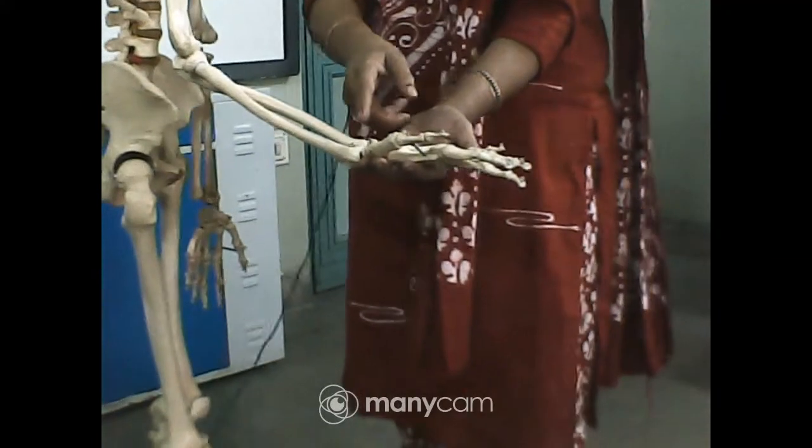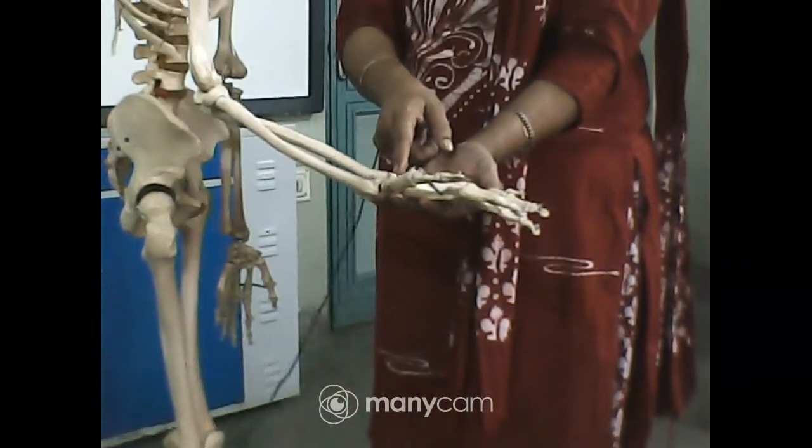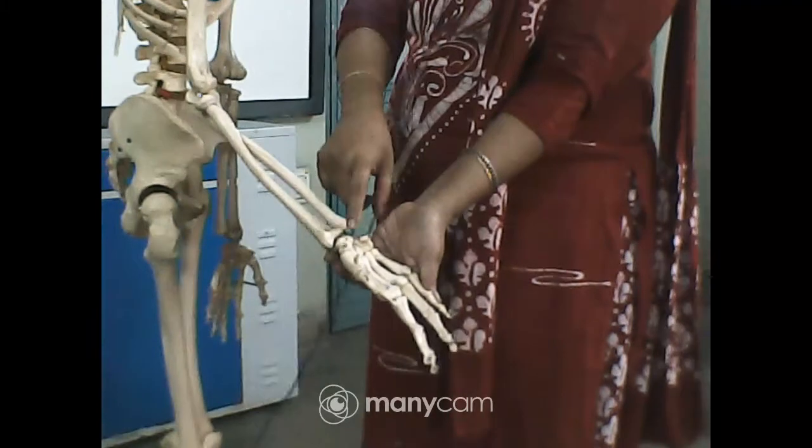Okay. Now, see, there are 8 carpals. These are the 8 carpals.